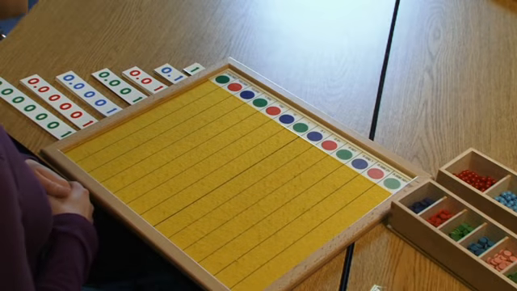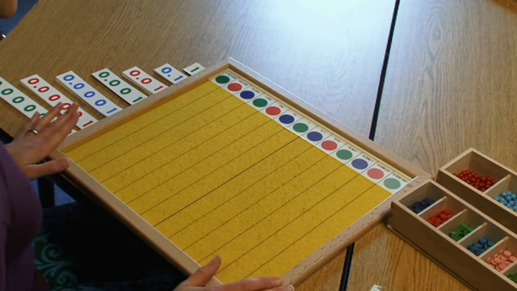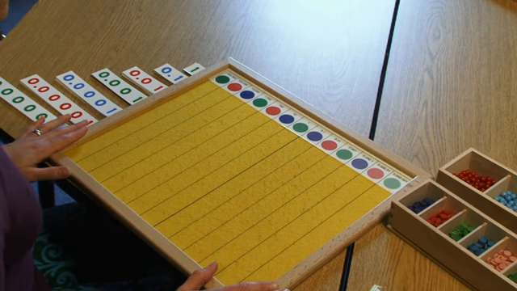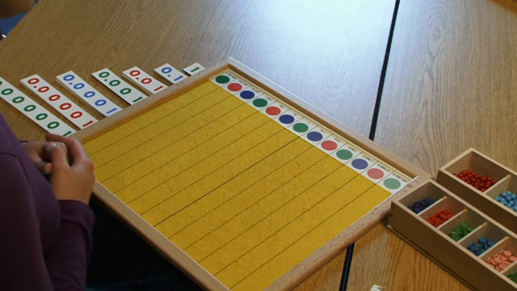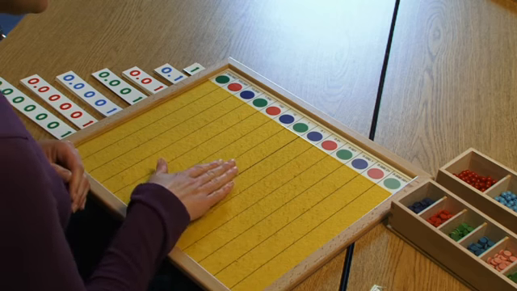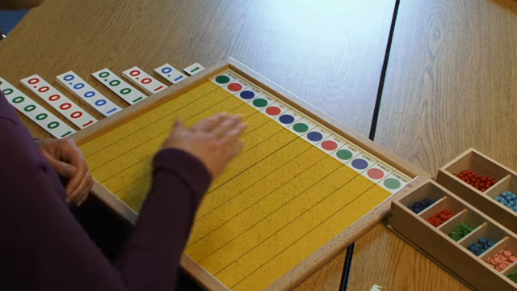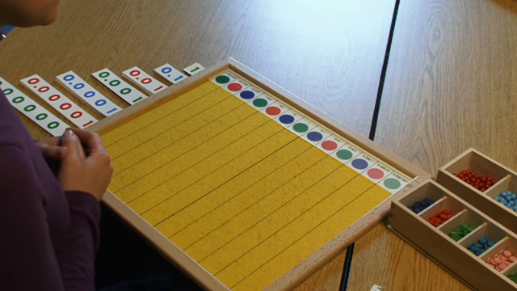This is the formation and reading of decimal numbers. I would introduce the decimal board as a new work. I would invite the student to look at the center of the board where we find our units.